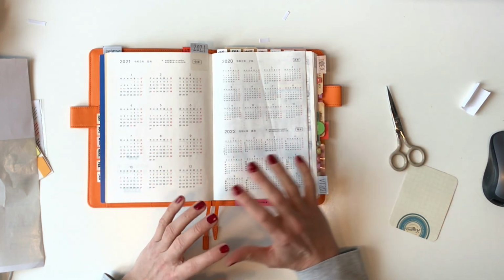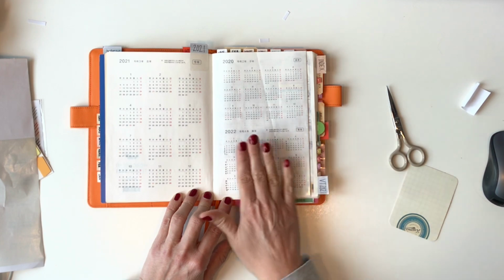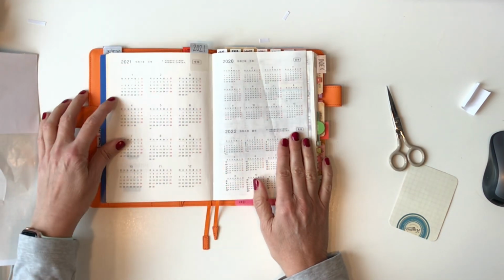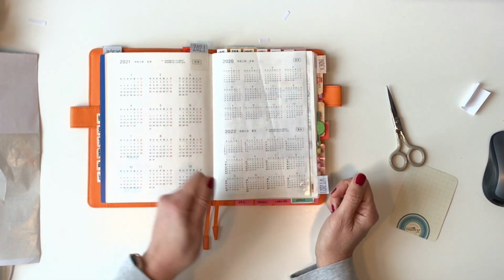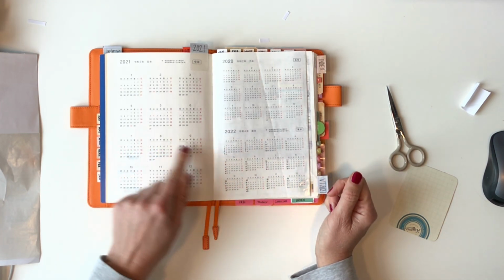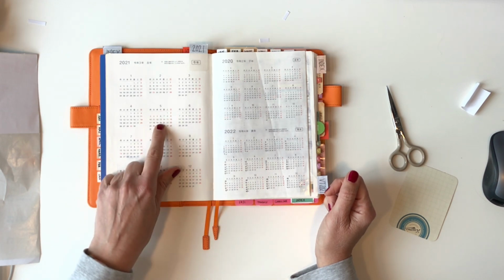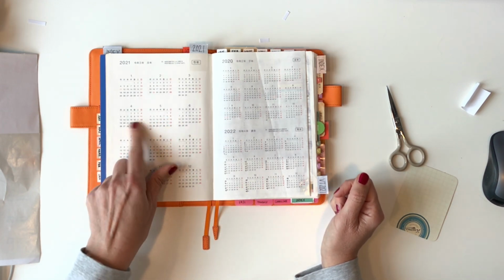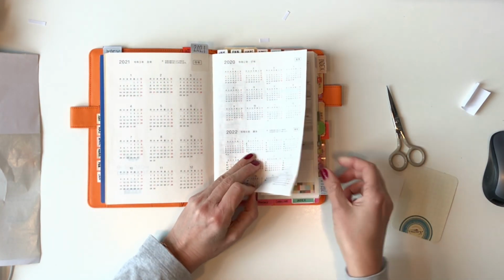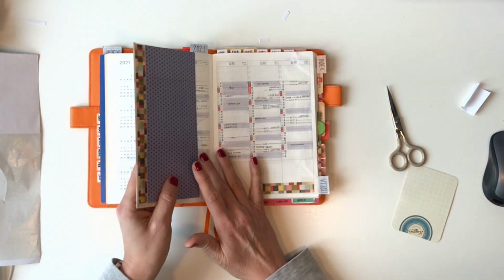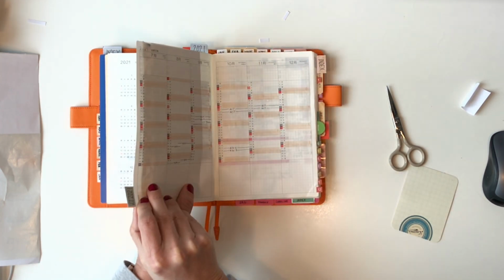I can't ever learn them, so I've written all the week numbers here on the 2022, and I will do that for sure for this one too. So this one is a page that I will refer to and see, okay, what week number is the 20th of May, for instance, and I'll write it here. So that's to do.